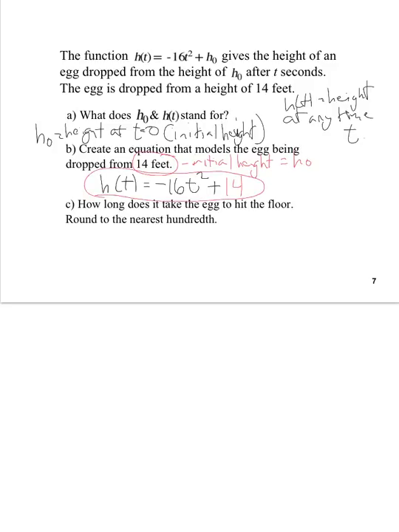Finally, we're asked how long does it take the egg to hit the floor? Round to the nearest hundredth. Well, when the egg hits the floor, our height, h of t, is equal to 0. So I'm going to substitute in 0, so I have my equation, h of t is equal to negative 16t squared plus 14. And I'm going to substitute 0 in for h of t.